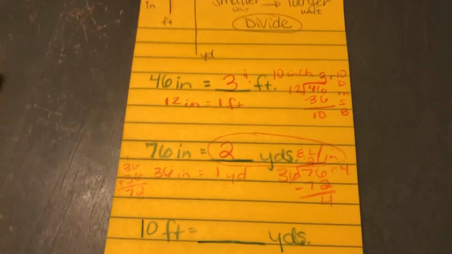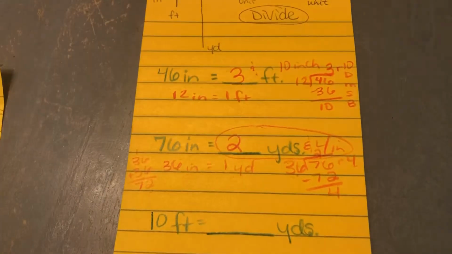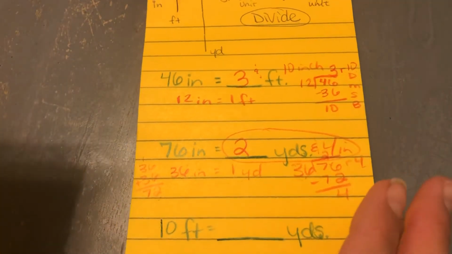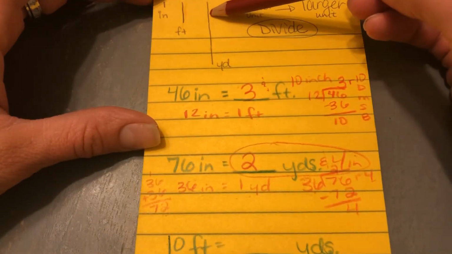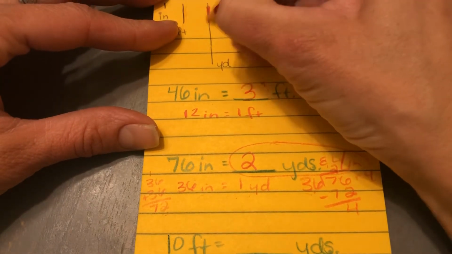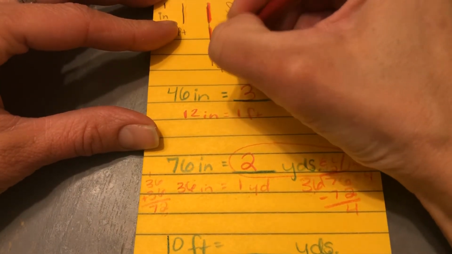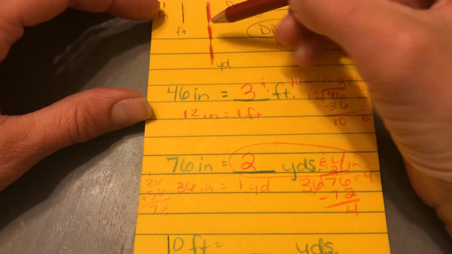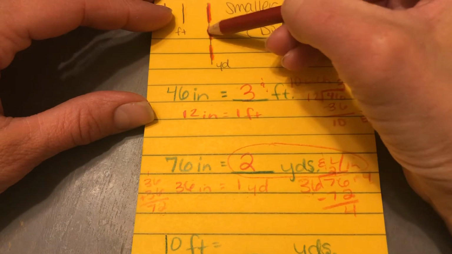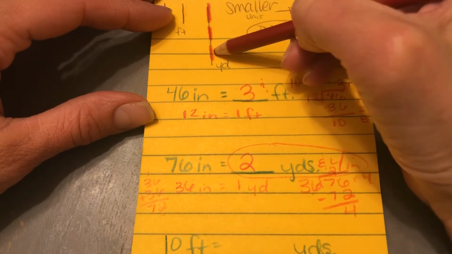And then the last one is going from feet to yards. So again, I look over here. If I have 10 feet, how many yards is that? Now I can picture it. 1 yard has 3 feet, right? 1, 2, 3, like Tessa showed us, my cousin Tessa in the little video. So if I have 10 feet, let's see, 1, 2, 3, 4, 5, 6, 7, 8, 9.